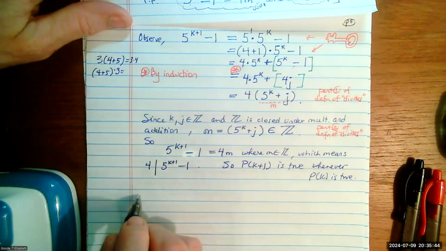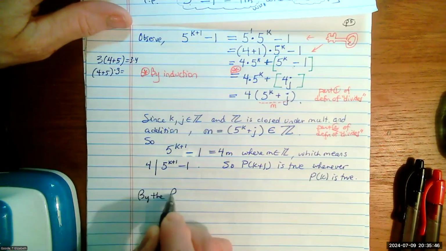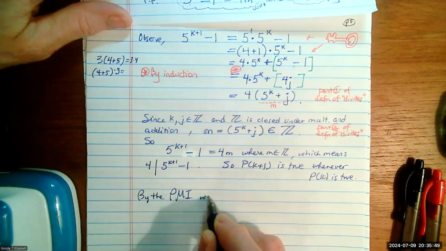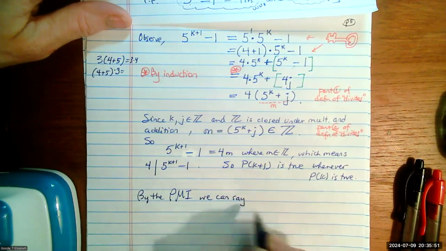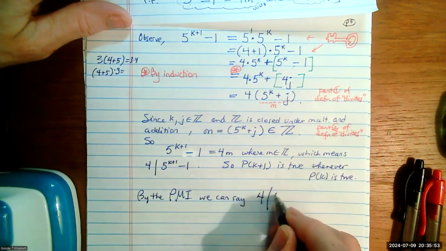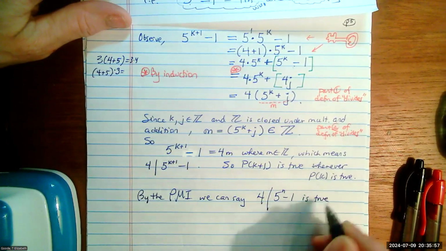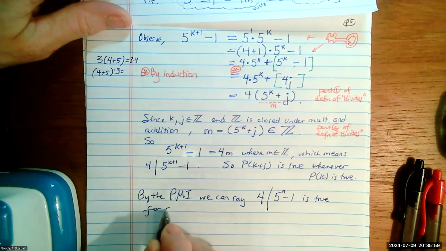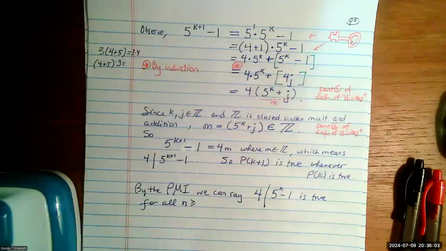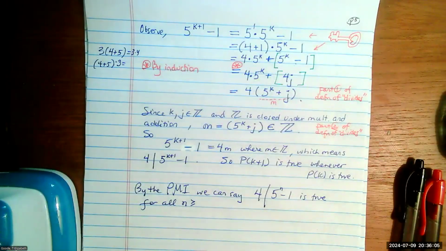And now we invoke the PMI. By the PMI, we can say 4 divides 5 to the n minus 1 is true for all n. Where did we start? What was our low level here? Anybody remember what our lowest level was? Our n naught?